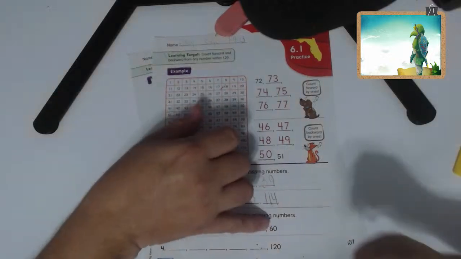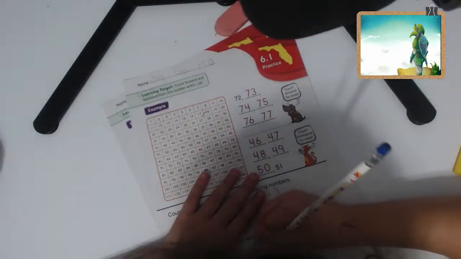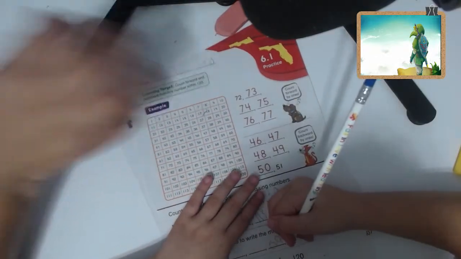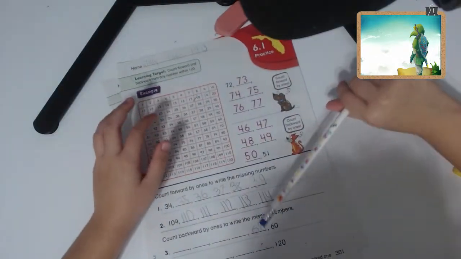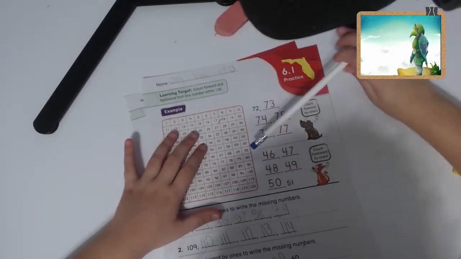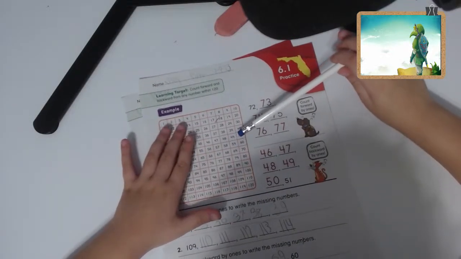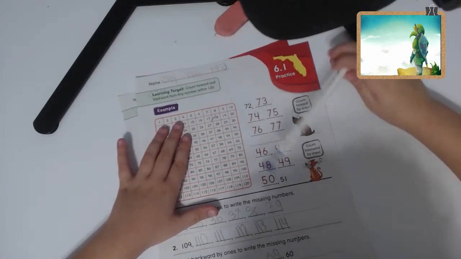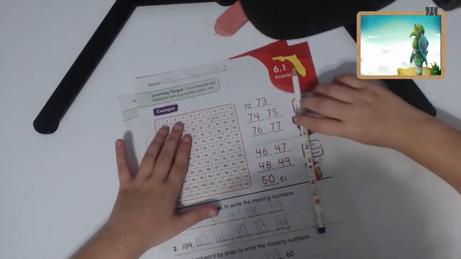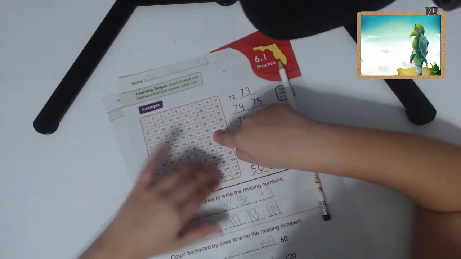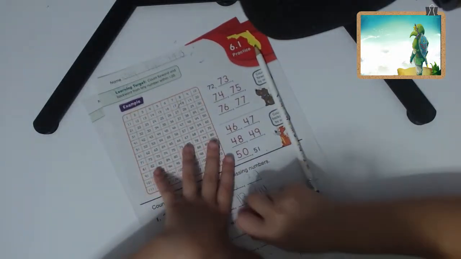What comes before 60? 69. It tells you the answers here. Okay. So where's 60? Find 60. It's here. Okay. So what's backwards? Backwards. Oh, so it's 59. Okay.